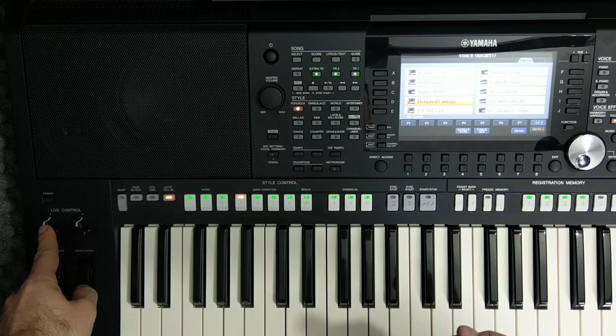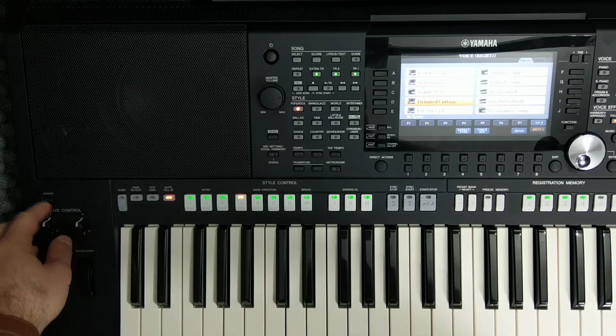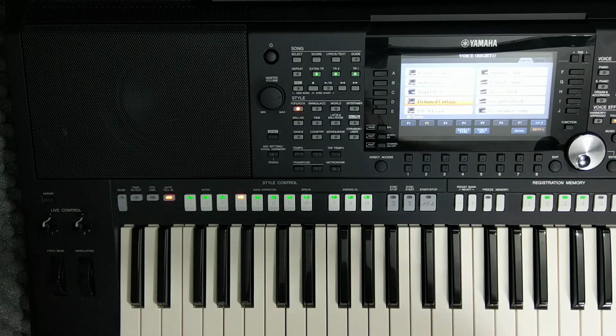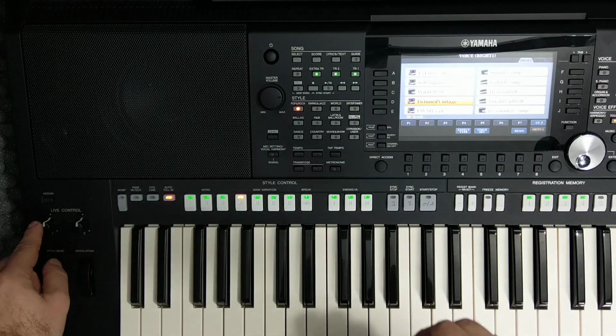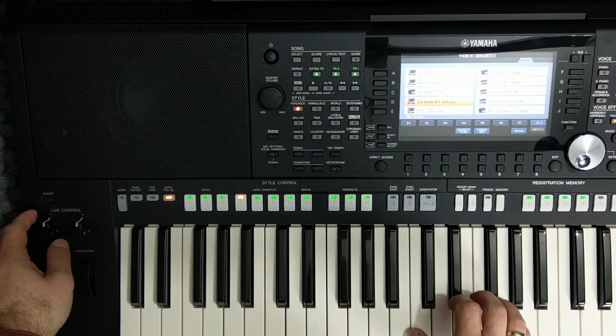And on live knob number 1, we got attack. And attack is more interesting because it completely changes the character of the sound. It completely changes. So let me show you the examples. Now we are on the north position, 0, default attack.